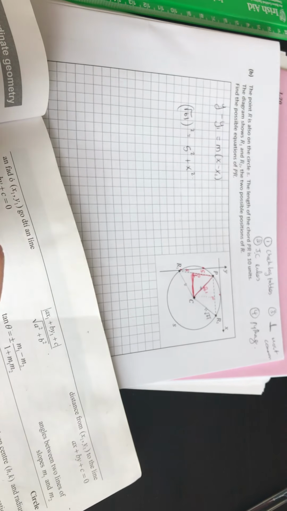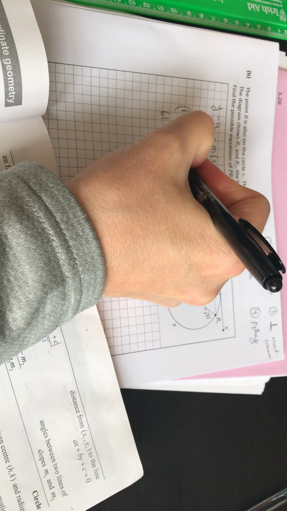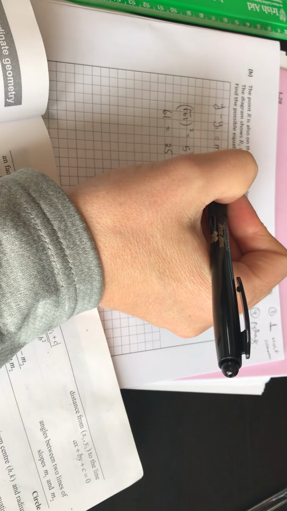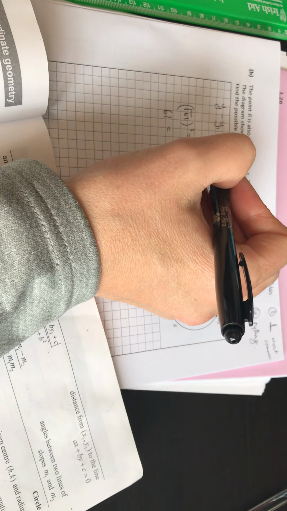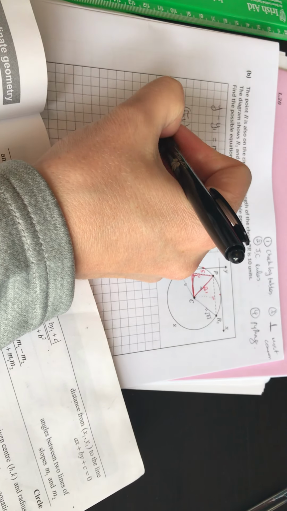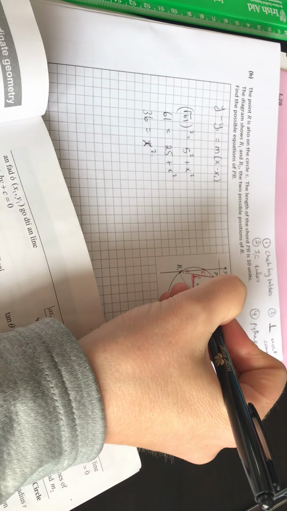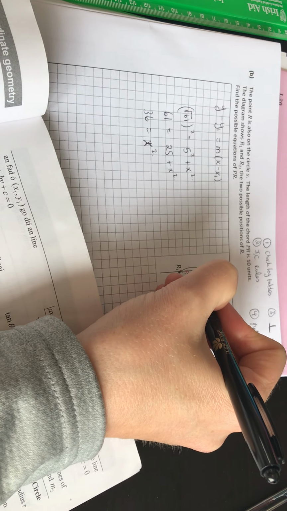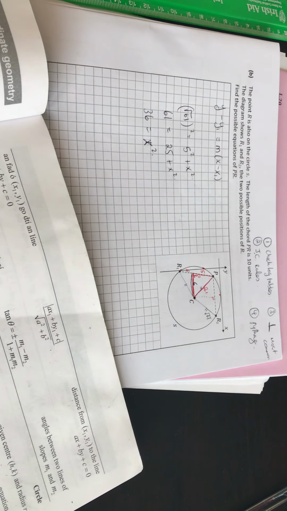So 61 is equal to 25 plus x squared. I subtract, that gives me 36, is equal to x squared. So x is 6. So that bit of a line there is 6. Okay, now that's different. That leans me towards the perpendicular distance formula.